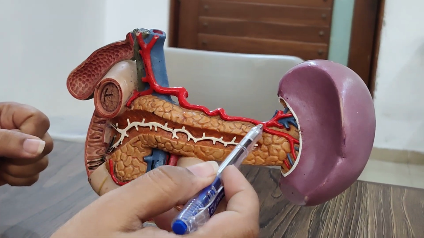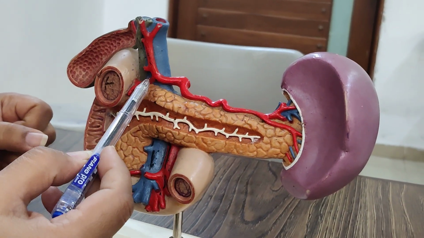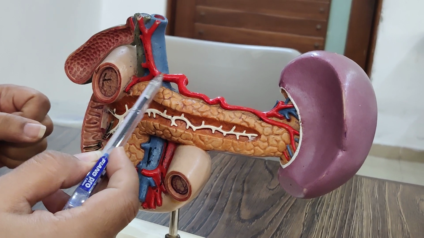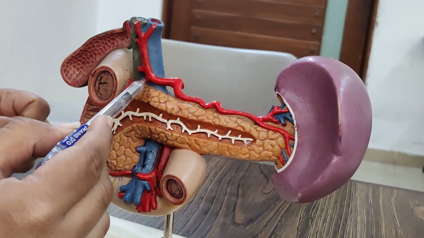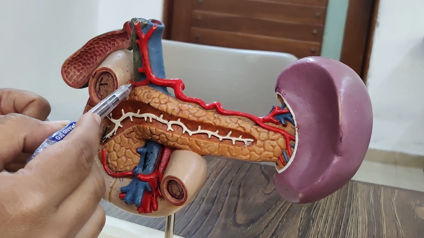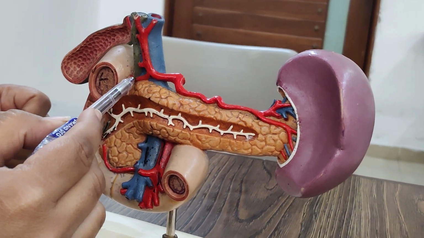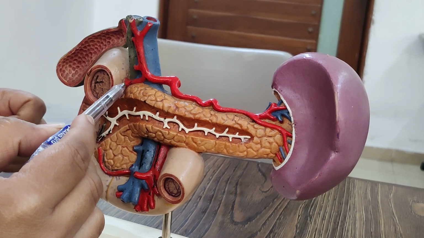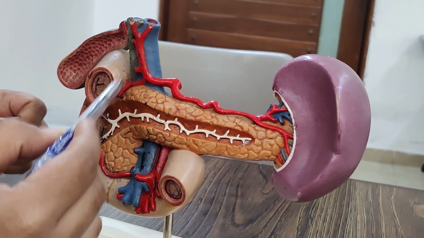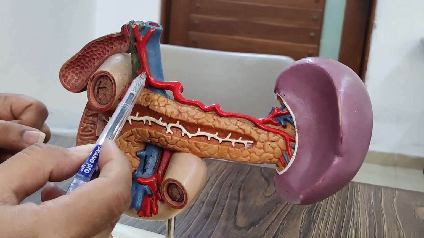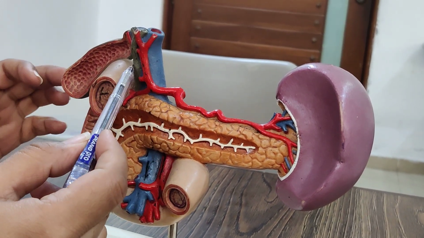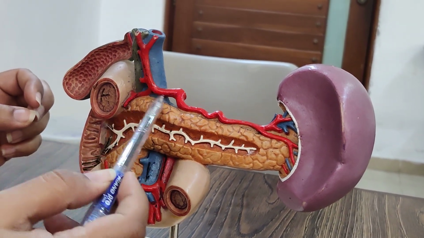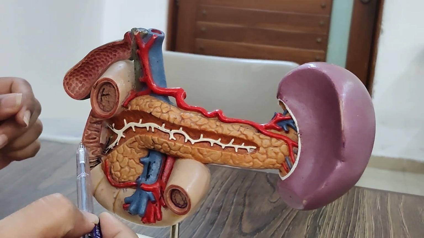This is the splenic artery, and this here is the common hepatic artery. The common hepatic artery gives off a branch which is known as the gastroduodenal artery. The gastroduodenal artery then gives the superior pancreatico-duodenal branch. Alright, and this is going to be the proper hepatic artery, which along with the portal vein and the bile duct forms the portal triad, which then enters into the liver.